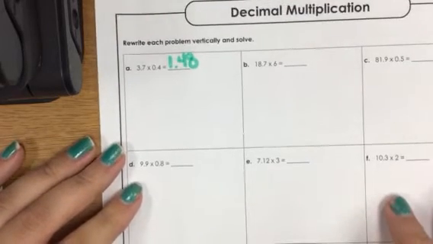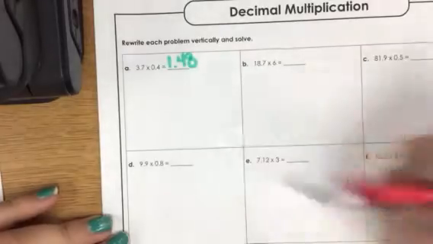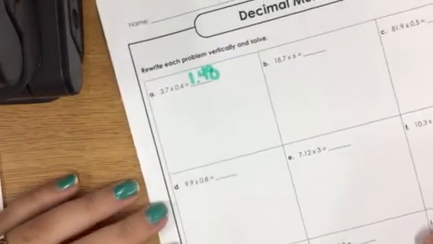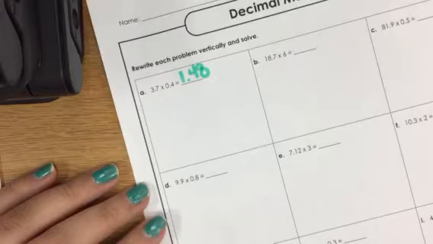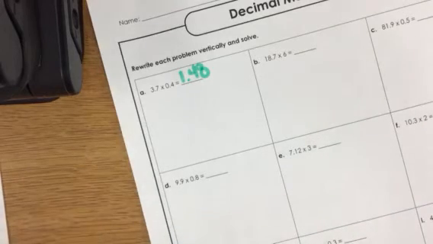And what we're going to make sure that we do is that we write a complete sentence showing that we understood what we just wrote down. So make sure that you're writing this sentence with me because you're going to be doing that for every single problem.